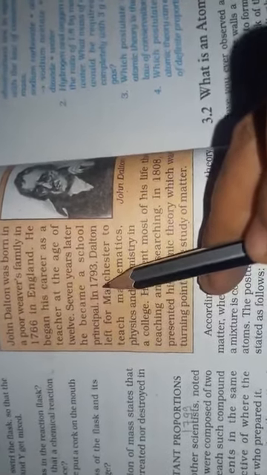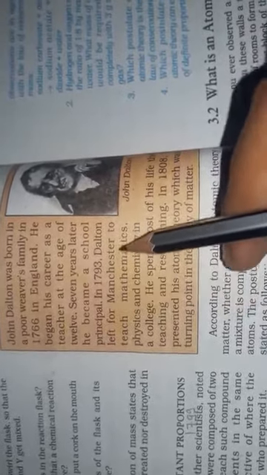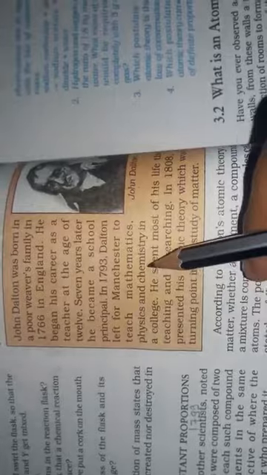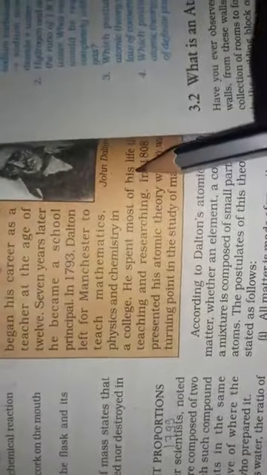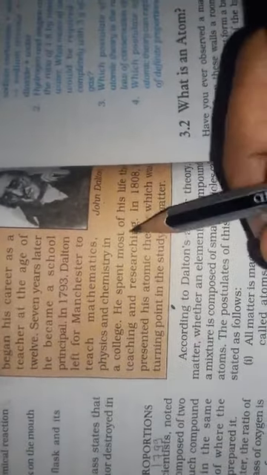In 1793, Dalton left for Manchester to teach mathematics, physics and chemistry in a college. He spent most of his life teaching and researching.